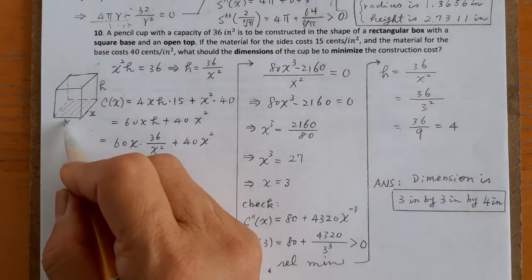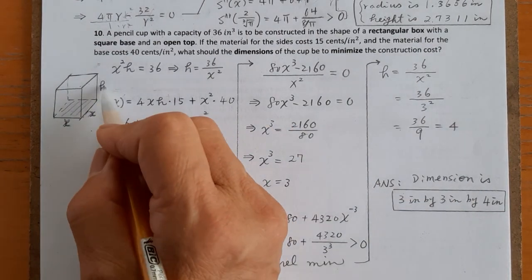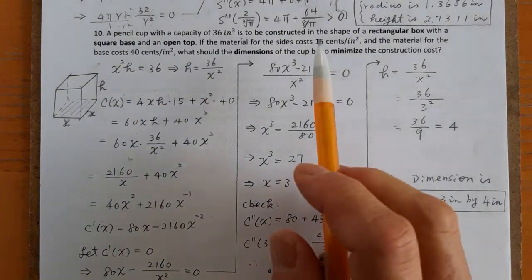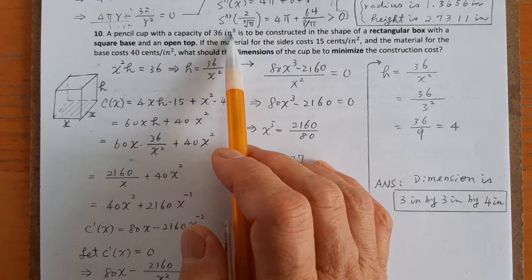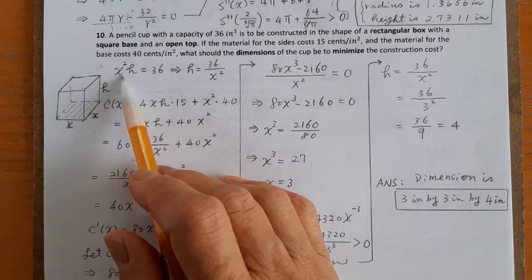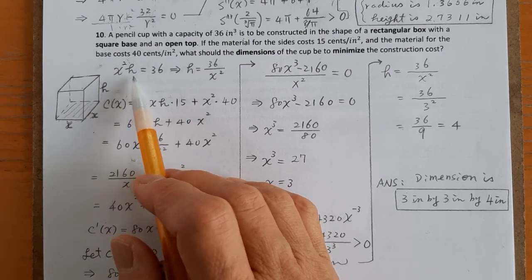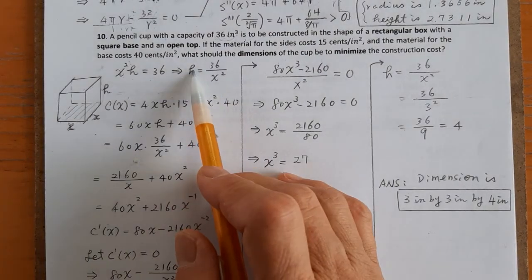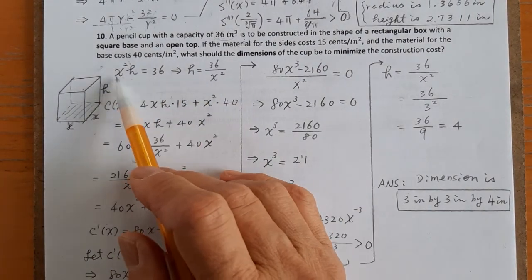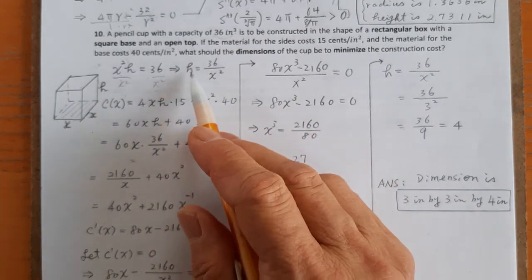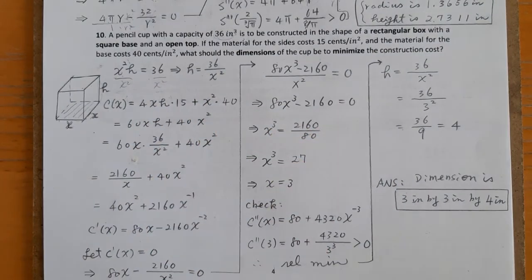So I can assume this side is x, this side is x, this side is the height, h. And the volume is 36 cubic inches. So you do length times width times height: x times x, x squared, times height equals volume 36. And write h in terms of x, divided by x squared on both sides. So we get h equals 36 over x squared. So that's the first step.